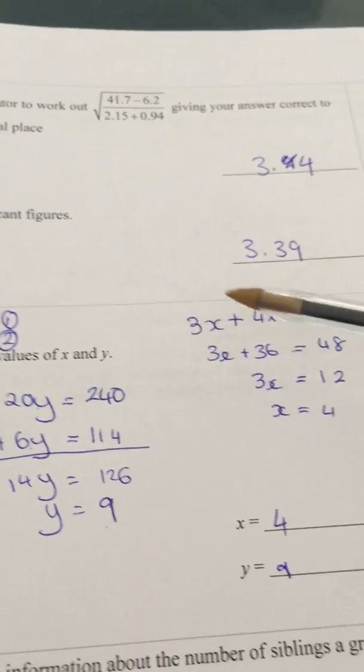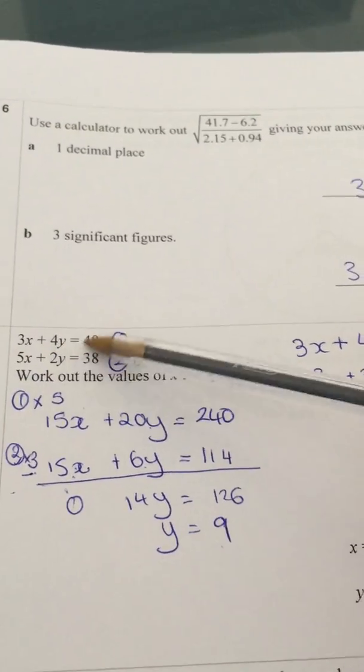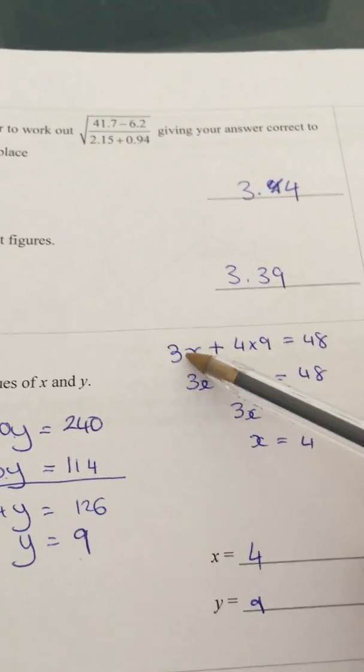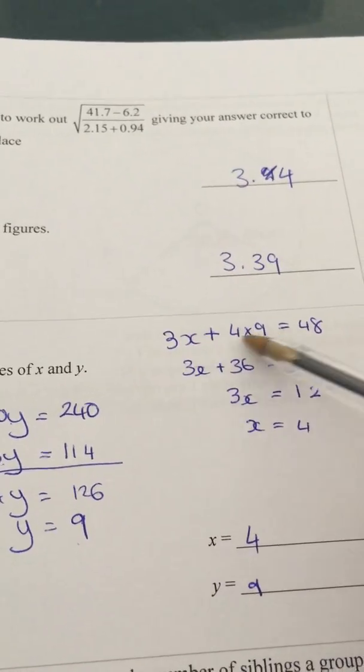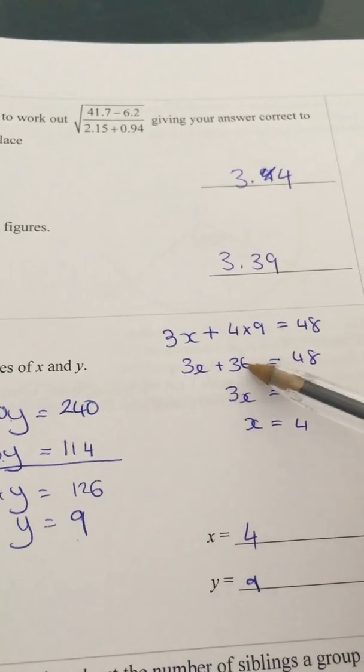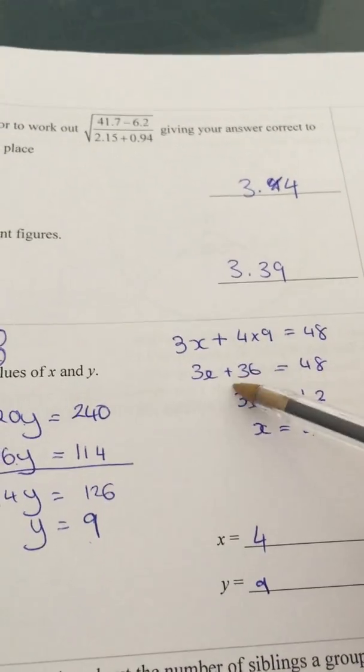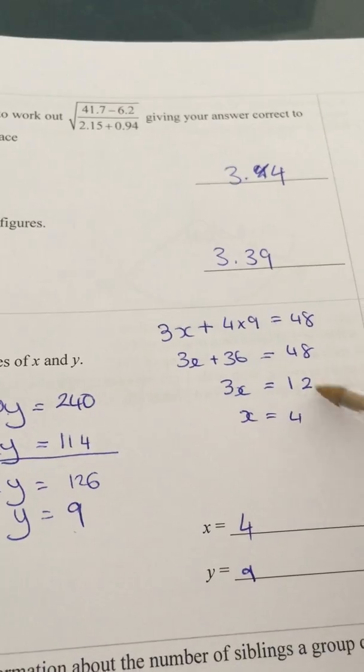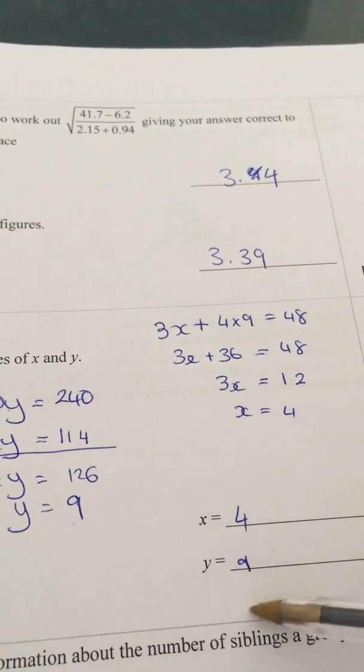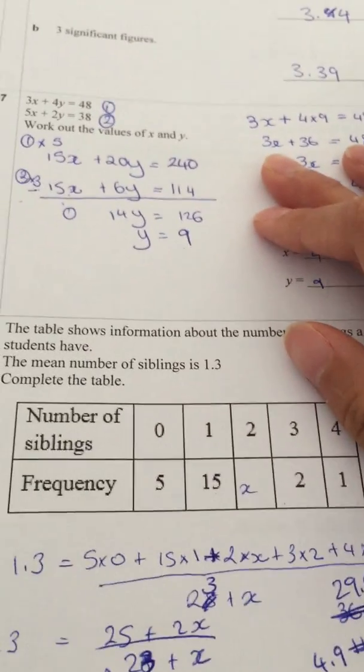Now I know what y is. I can substitute into any equation, it doesn't matter. So I've used the first one: 3x plus 4 times 9 equals 48. So 3x plus 36 equals 48. Subtract 36 from both sides, 3x equals 12. Divide both sides by 3, x equals 4. And you get your answers.